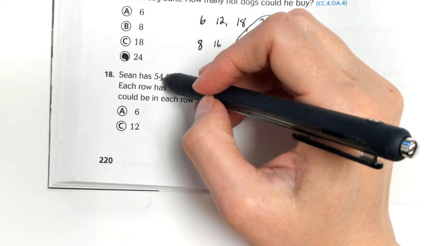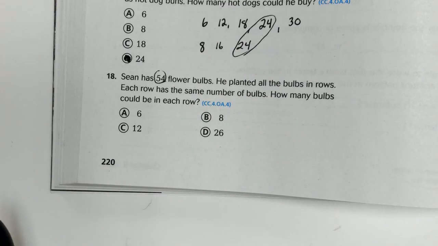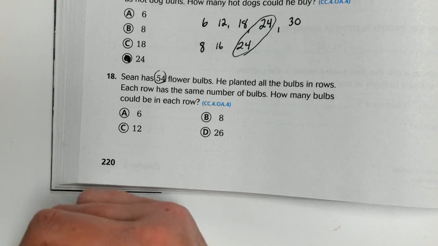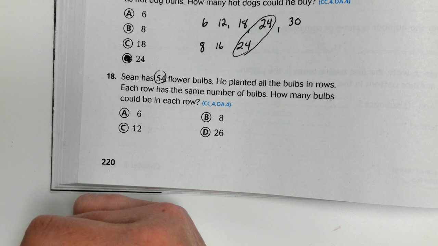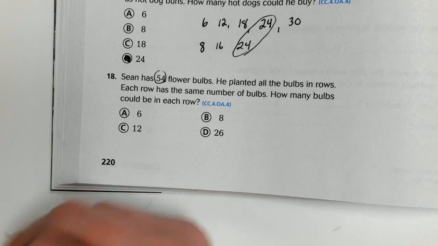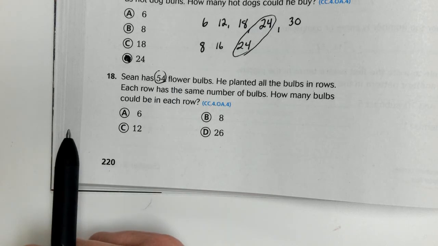Right, 54 is the total number that I have, correct? Now, it wants to make a rectangle or an array of that 54. That's what I'm doing with the rows. So Jeremiah, if I want to figure out how many rows I can put things in, what will I find for 54?